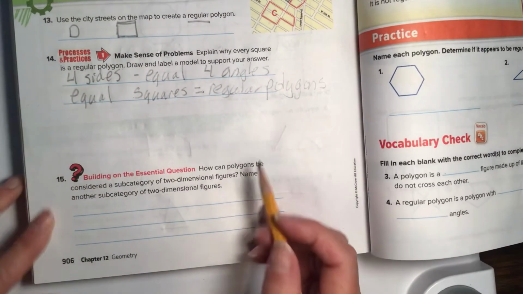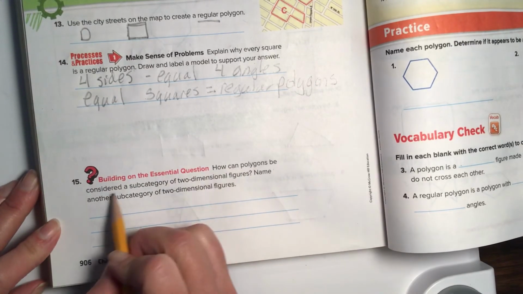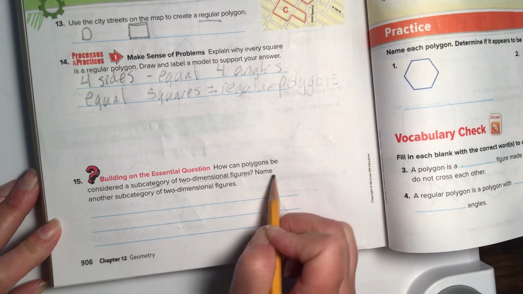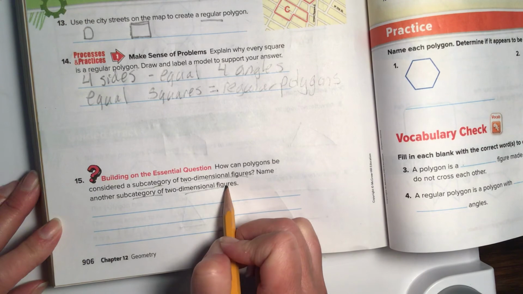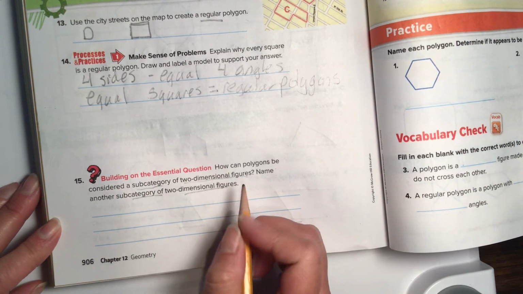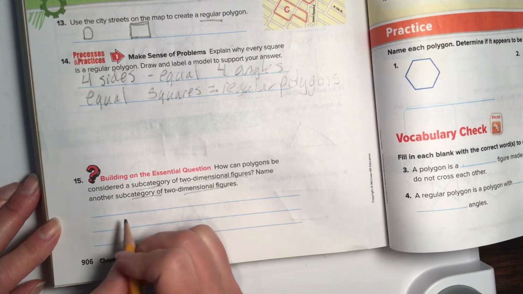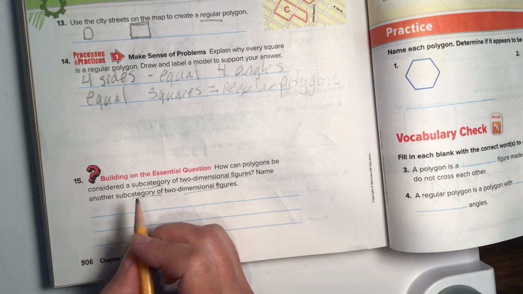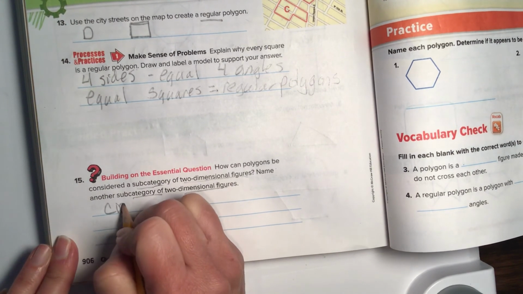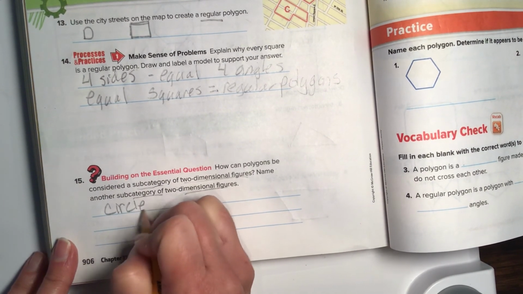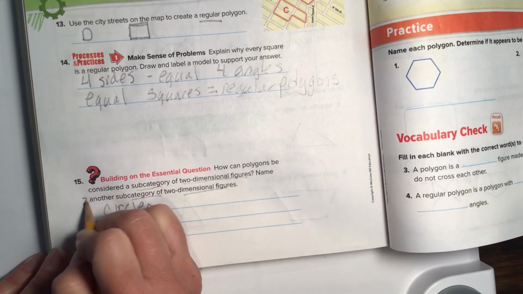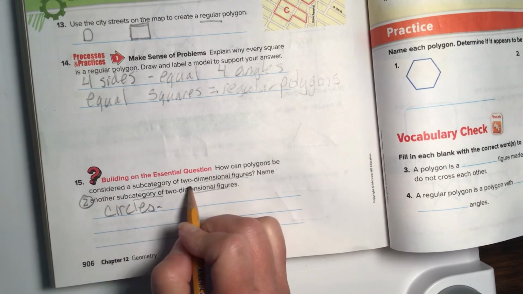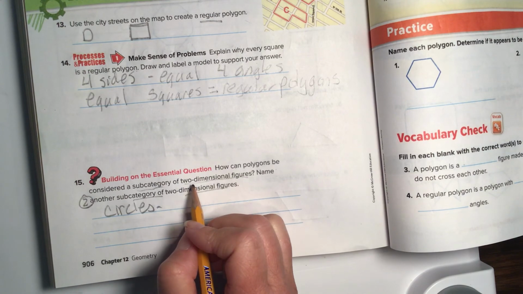All right, number 15, and then we can be done with this page. How can polygons be considered a subcategory of two-dimensional figures? Name another category of two-dimensional figures. So, what we can talk about this one is that circles are another good category. Question 1 is how can polygons be considered a subcategory of two-dimensional figures?